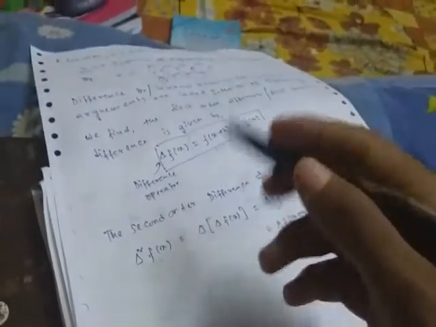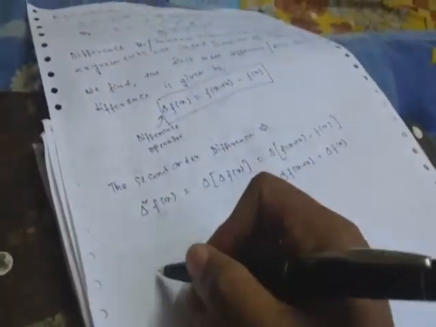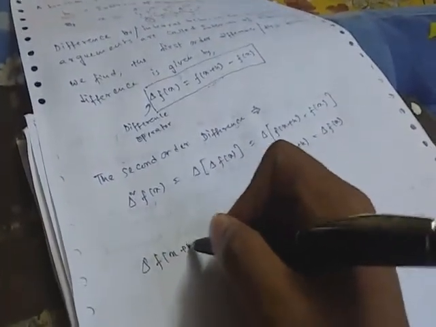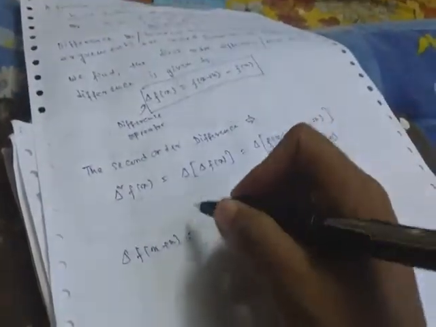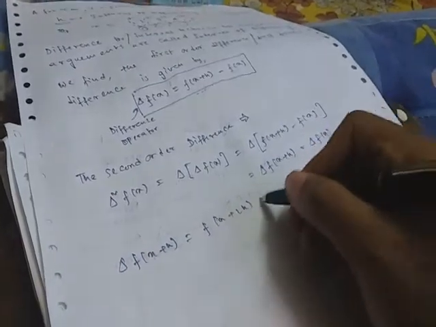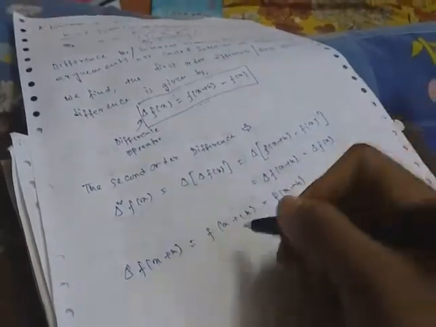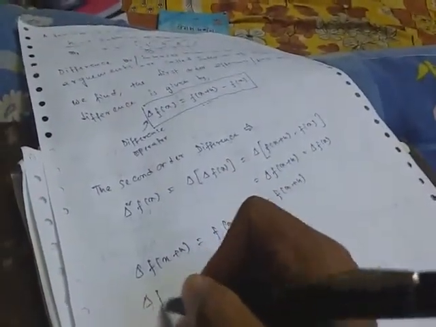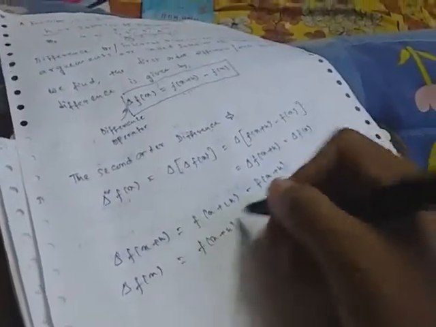I am just using a similar concept. Again, del of f(x) we got earlier, but I am writing it down again, and I am substituting these two in this equation 1.